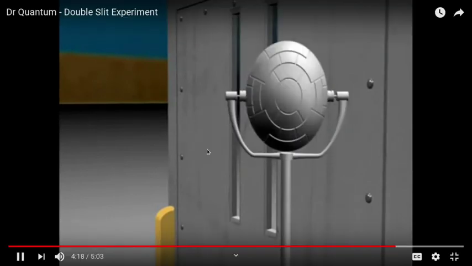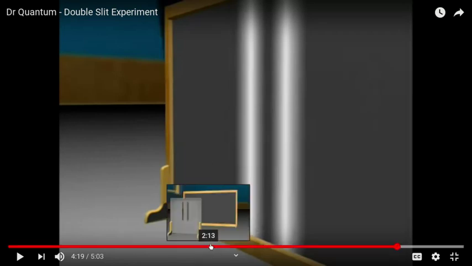The very act of measuring or observing which... Now think about this. When they weren't observing, his explanation is that this particle turned into 2 particles, went through both of the slits, and interfered with itself to form a full wave of possibility. Right? That's what he just said. This wave, this particle split in 2, right? Let me make sure I got it right.